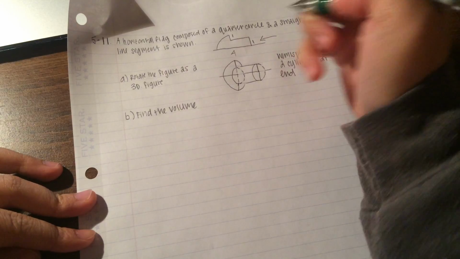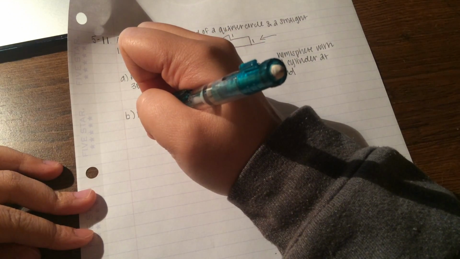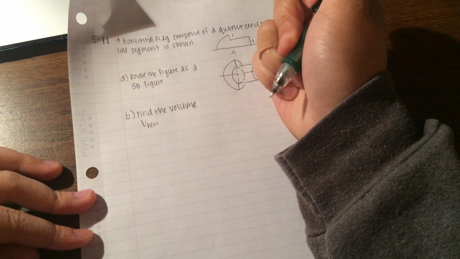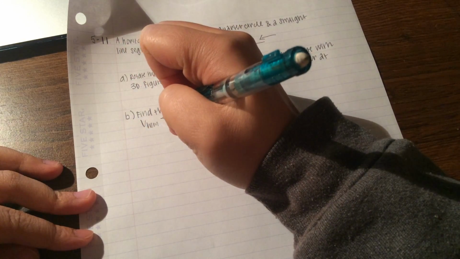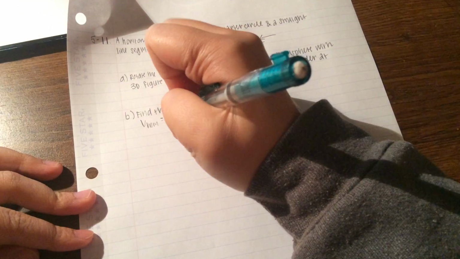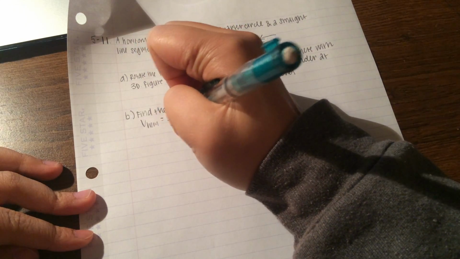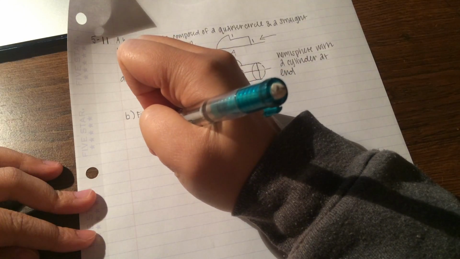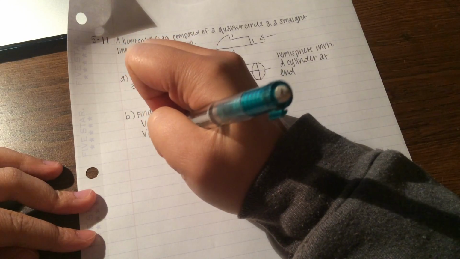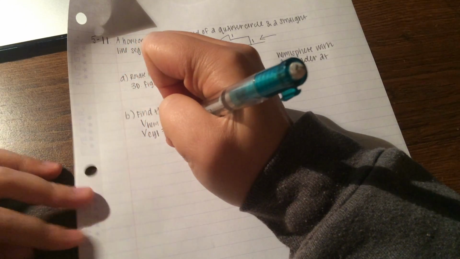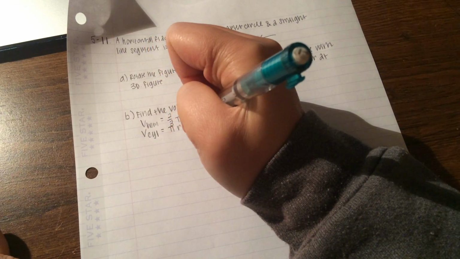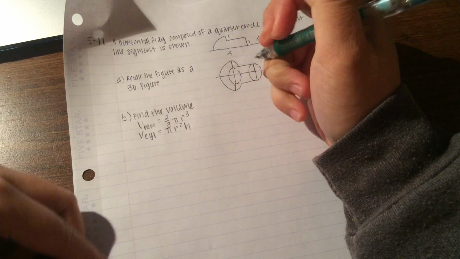So the volume of a hemisphere is V hem equals 2/3 pi r cubed. And for a cylinder, it will be V cyl equals pi r squared h for height.